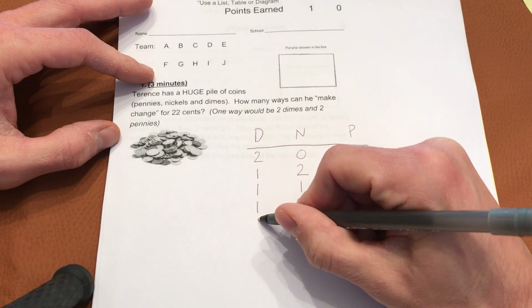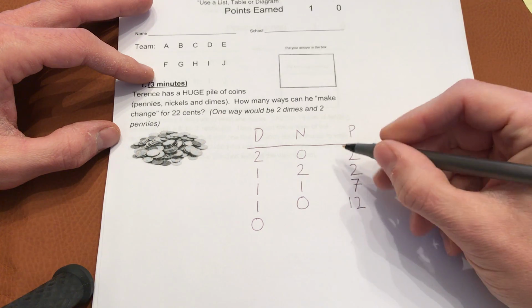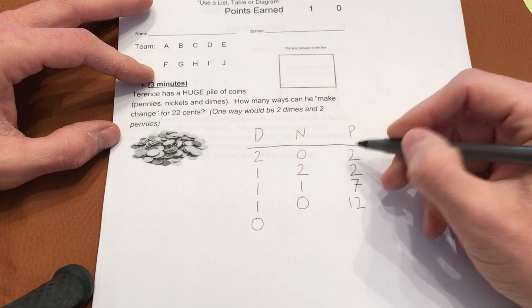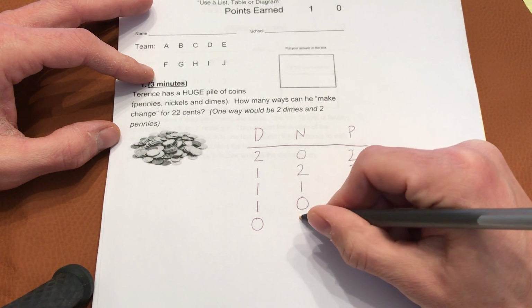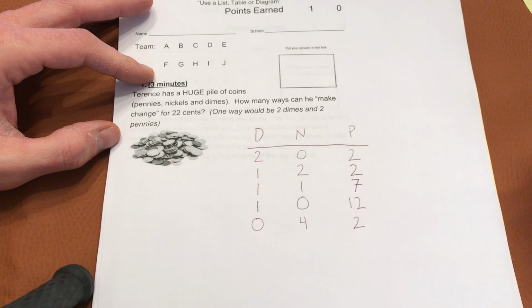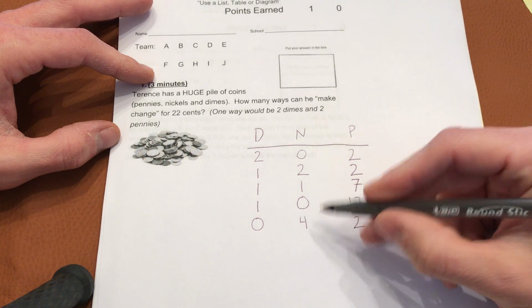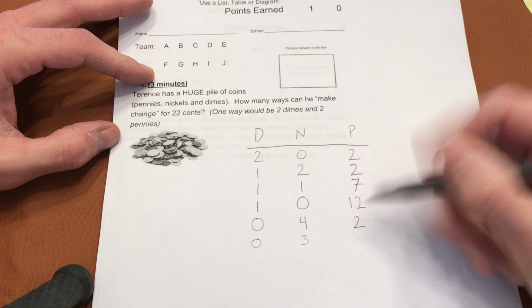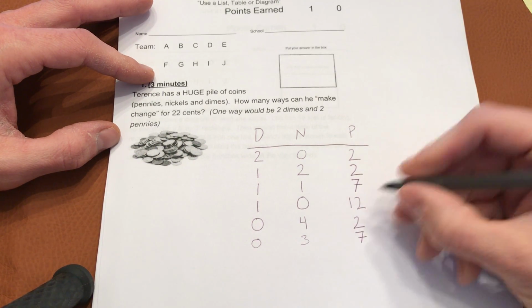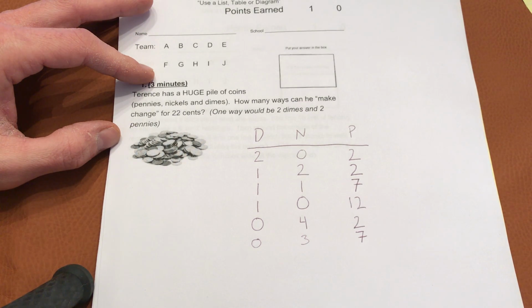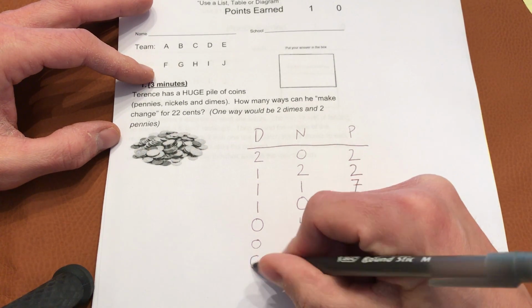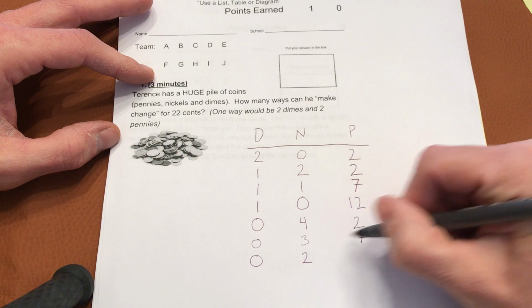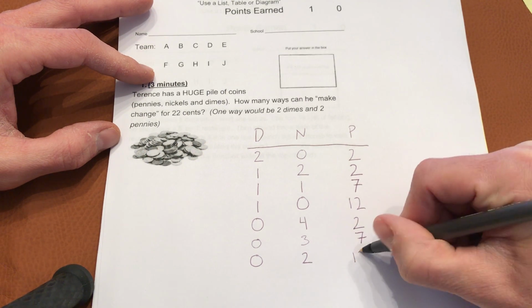And so I have to say, all right, next category is no dimes, and I'm going to reset back to 20 cents in 4 nickels and 2 pennies. What I'll do each time is take 1 away from the nickels, but add that value to the pennies. So it'd be 7 again. 7 plus 15 is another 22. And then do that again, and I'll increase the pennies this time to 12 again.